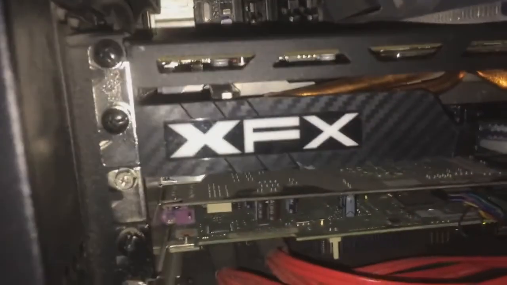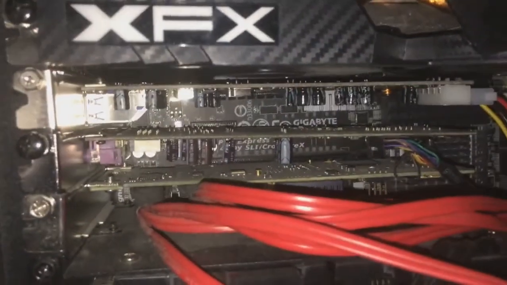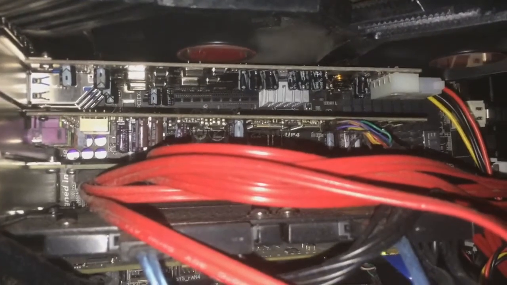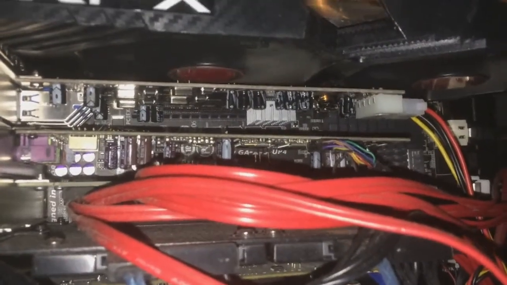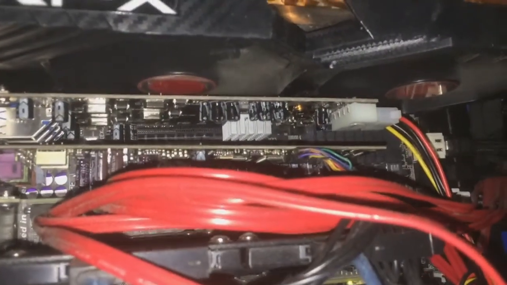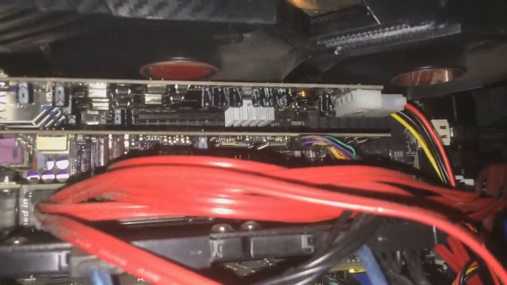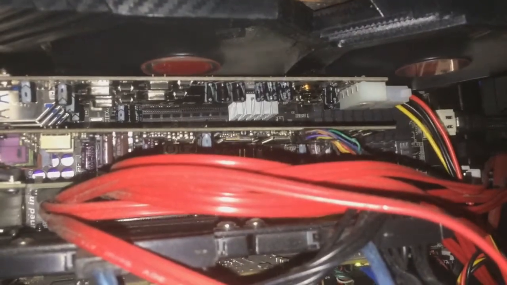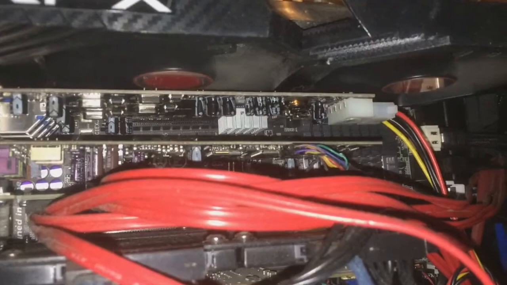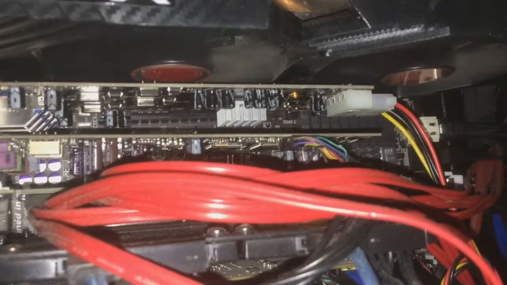Okay, so that's the back of the USB card with the 4 ports. And then if we look inside, yeah, that's the card there, and you can see the 4 USB ports. It's hard to see, but there are actually 4 USB chips on the card, and then there's 4 bridge chips as well.